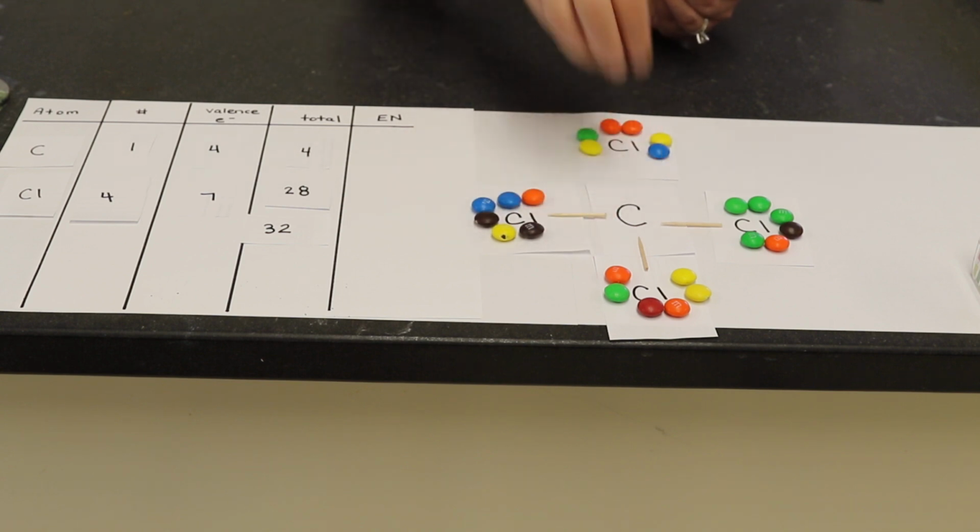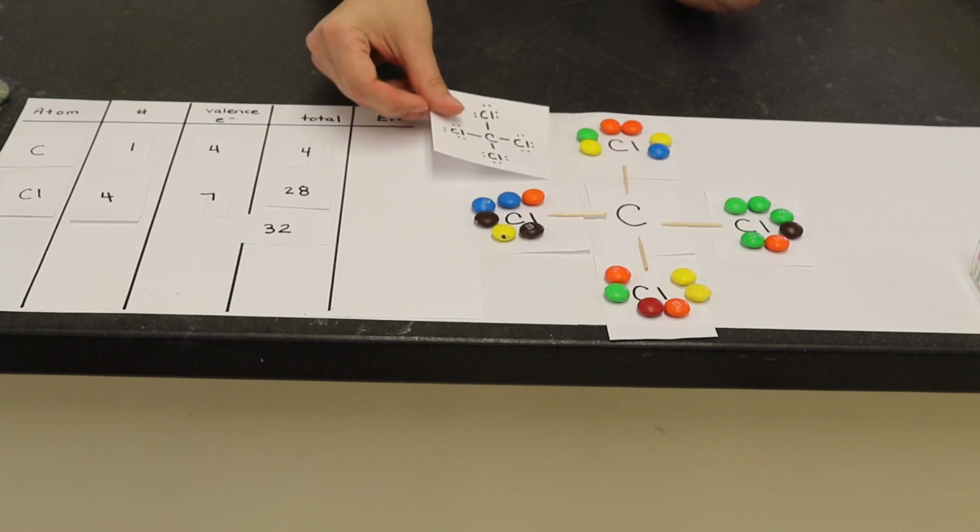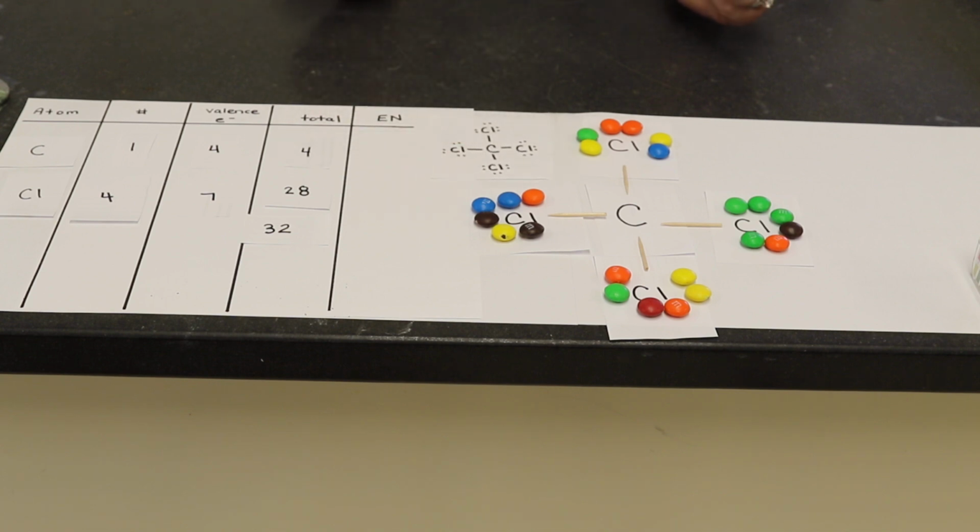These 2 by this line, and these 2 by this line. So this is the Lewis dot structure of carbon tetrachloride, and we can draw this structure like this.